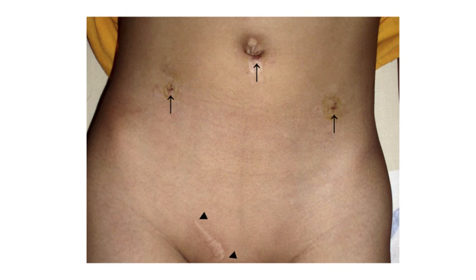Now, the important thing here is to realize why mesh is now used in almost all hernia repairs. Mesh essentially leads to the scarring of the abdominal wall, and the body lays down the scar tissue, which modifies and remodels over a period of time, and it's the scar tissue that strengthens the abdominal wall.